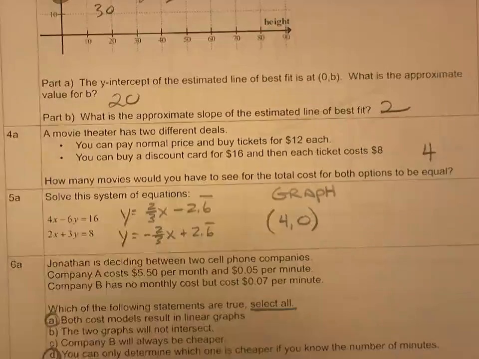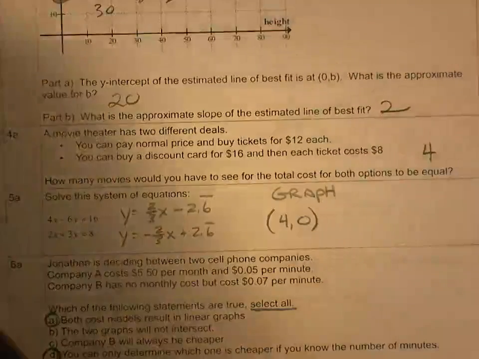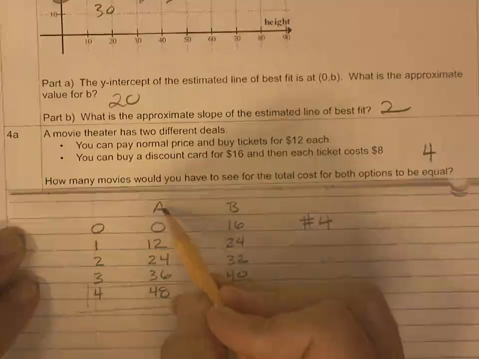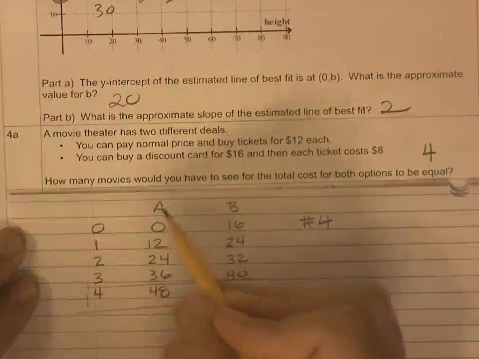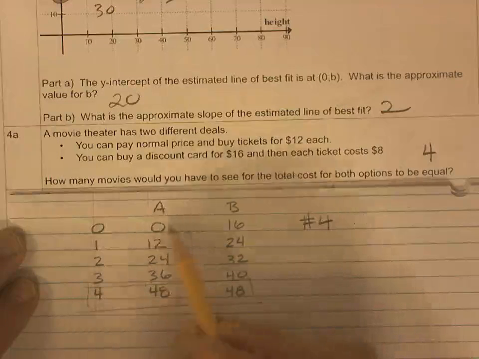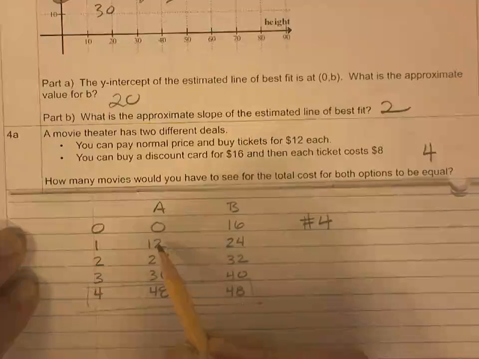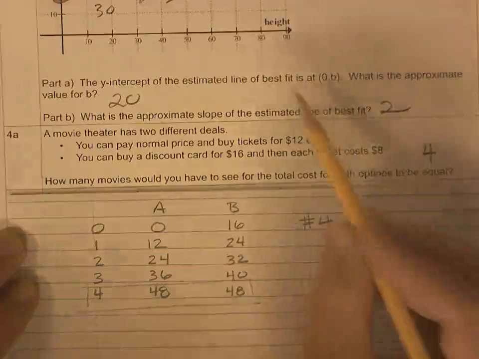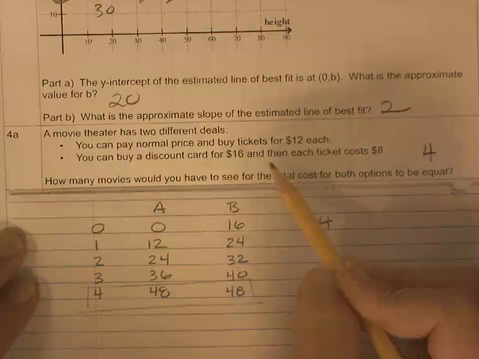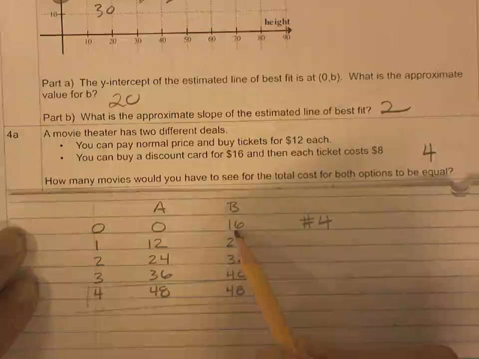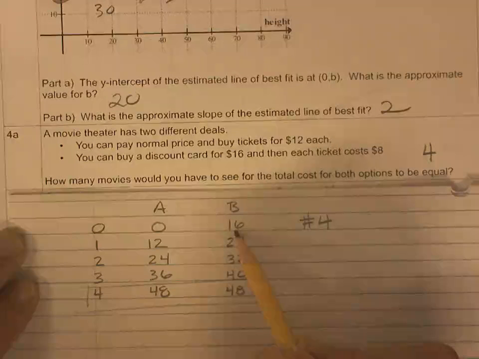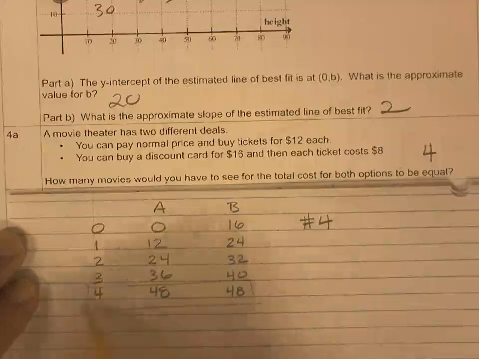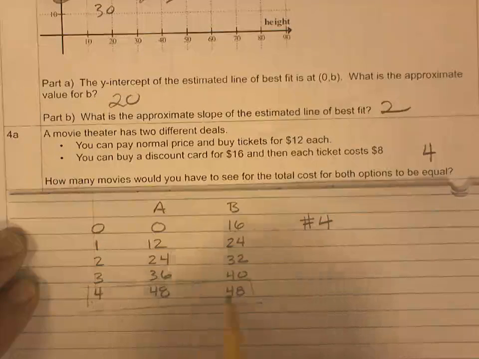A movie theater has 2 different deals. Figure out when the deals are the same. I started by making a table. So I have movie theater A, where it's just $12 a ticket. So if I go to the movie 0 times would cost $0. Then 1 time would be 12, 2 would be 24, 3 is 36, 48. I just make this table. Movie place B, you pay $16 for the pass for the discount card, and then it's $8, $8, $8, $8 for each ticket. It comes together right here at 4 movies. 4 movies would cost $48 in both locations.